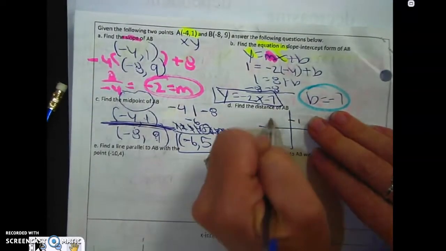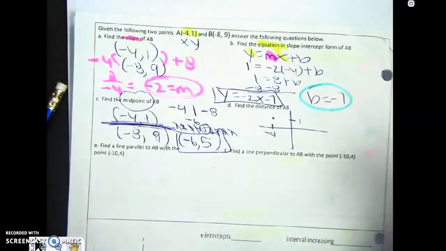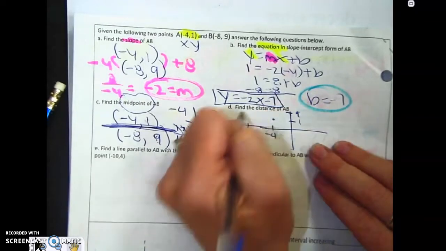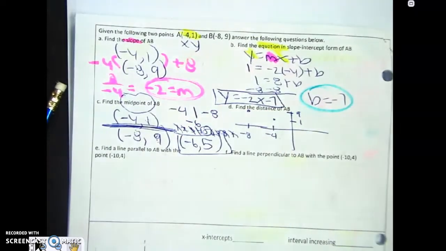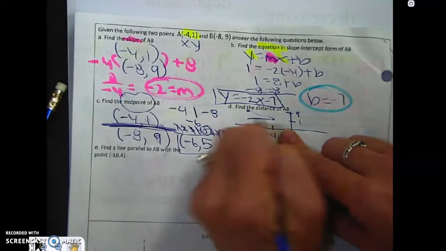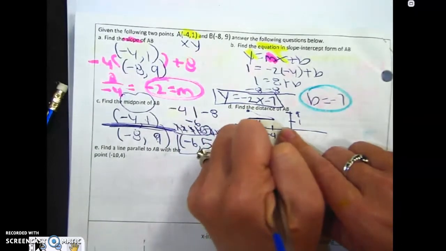So there's -4, 1. I plotted that point very badly. Here's the point, -8, 9. I plotted it very badly. I can't tell the distance, but what I can do is see the distance from here to here, which is 4.